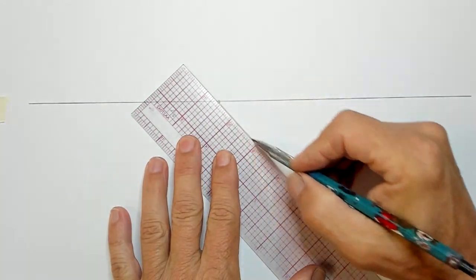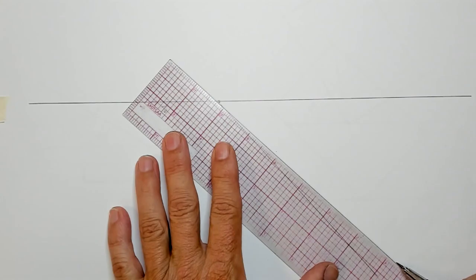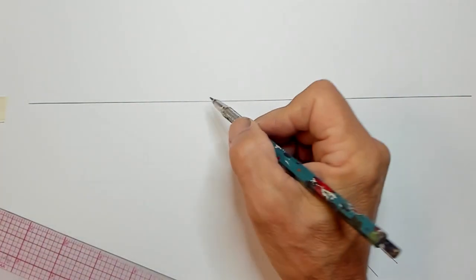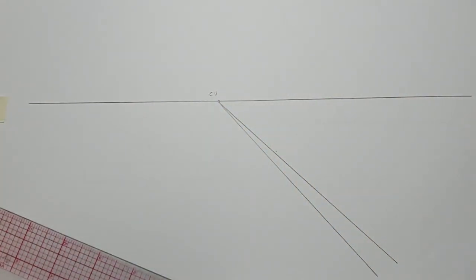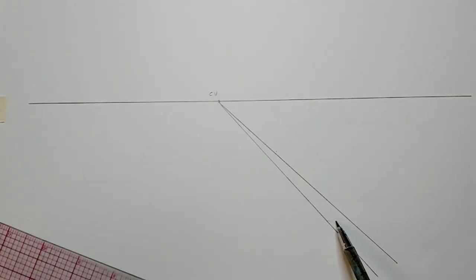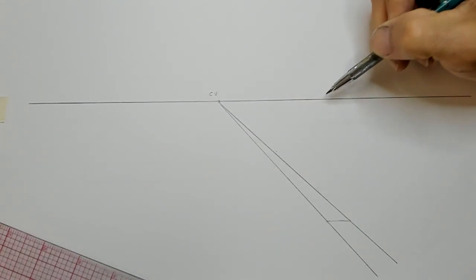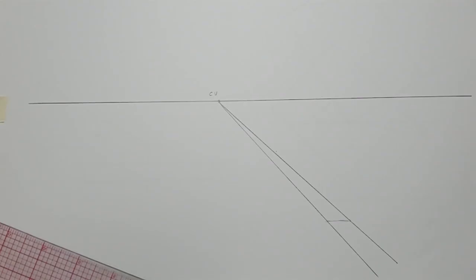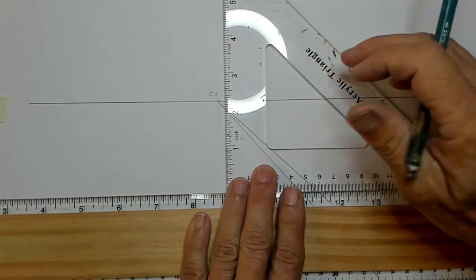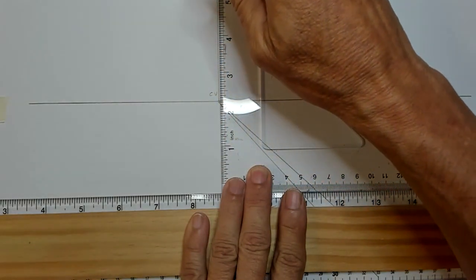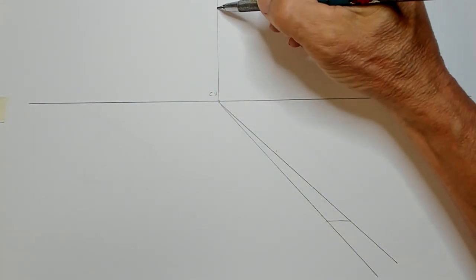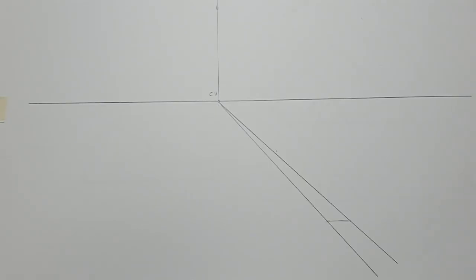So if I make a road, and we call this a center of vision, and you're driving along this road and you hit an incline, it's going to go to a vanishing point that is not on the horizon line. If you're driving straight and the road goes uphill, the vanishing point for that incline is going to be directly above the center of vision. The farther up you put it, the steeper the incline is going to be.